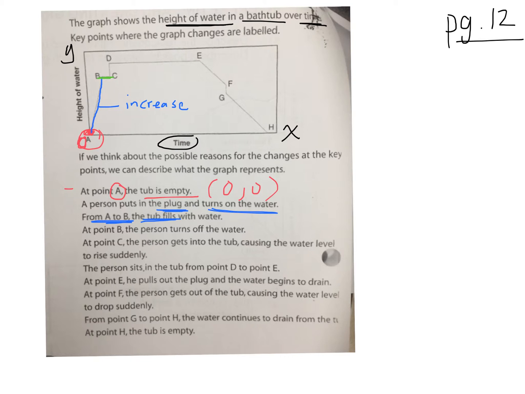Look at the line, it's flat. Is there an increase? No. Is there a decrease? No. If it's flat, it's not increasing and it's not decreasing. Excellent, and it says that right there. The person turns off the water. Think about it. Time is passing. Time is going by because we have a horizontal, we have a flat line. Time is going by, but the height of the water is not increasing or decreasing. That means the person turned off the tap. So the water level stays the same at that point. Does that make sense? Yep.